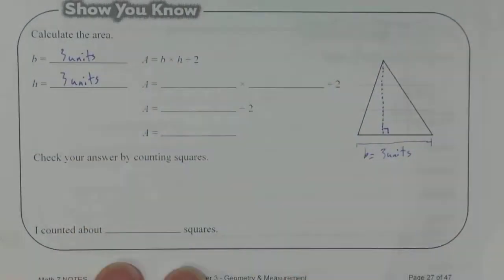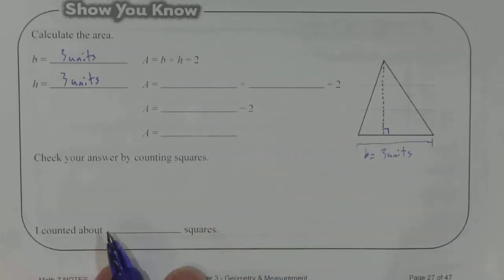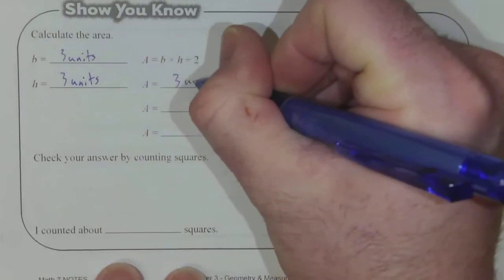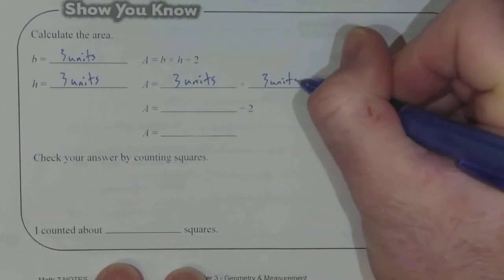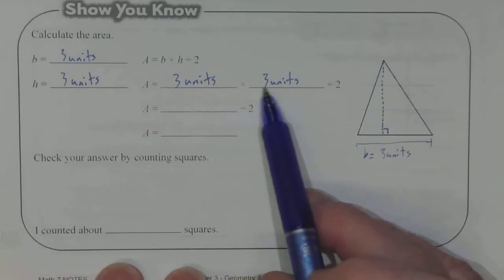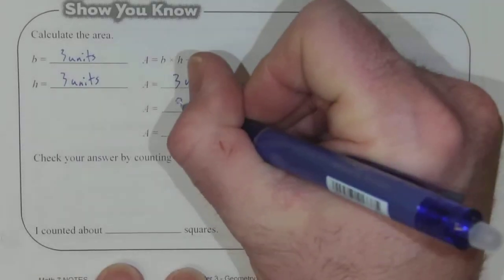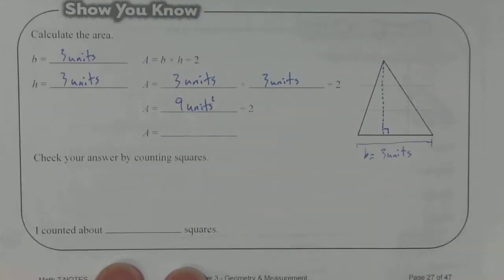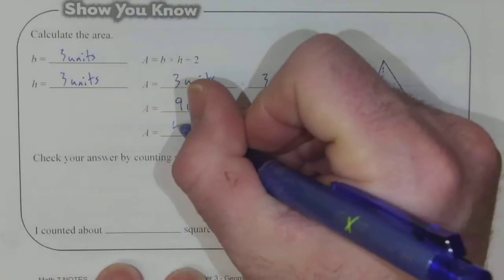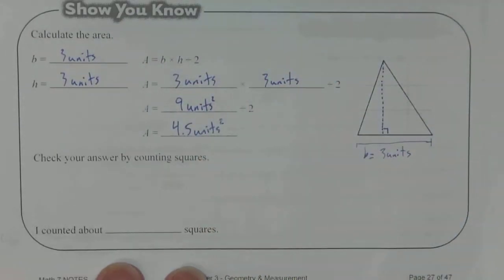So now that I know those two numbers, I can plug them into my formula, base times height divided by 2. So base was 3 units times height, which is also 3 units, and then divide by 2. So the multiplication comes first because we're working left to right. 3 times 3 becomes 9 units squared, and then we divide that by 2. And so then we've got 4.5 units squared. So that is the answer for this.